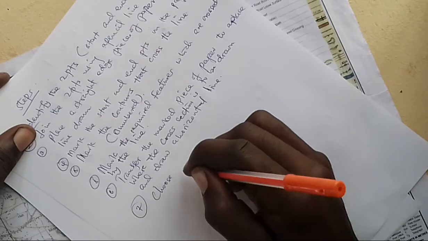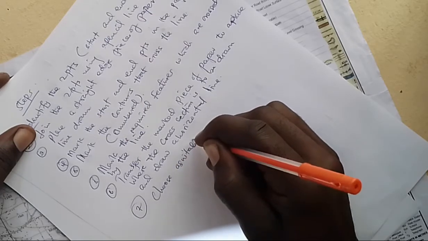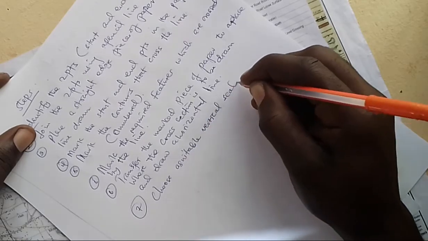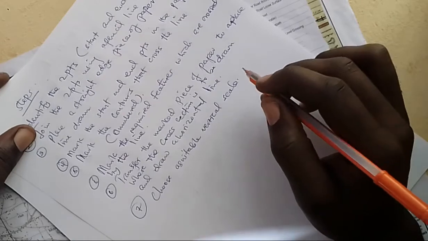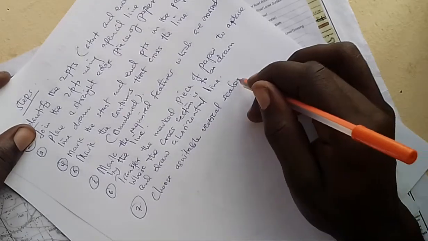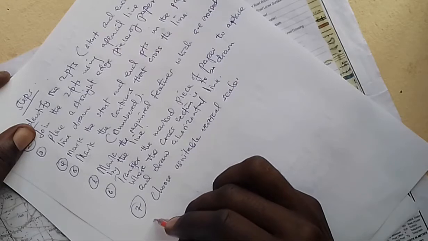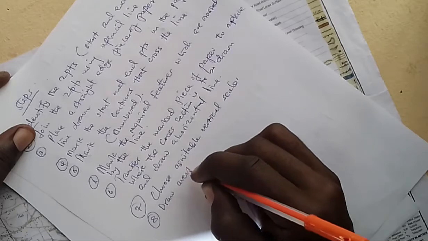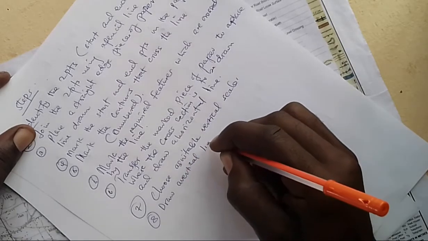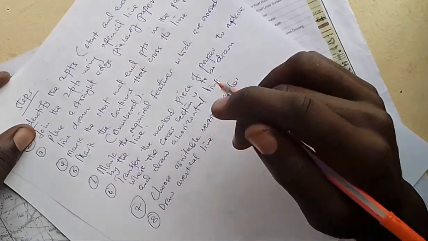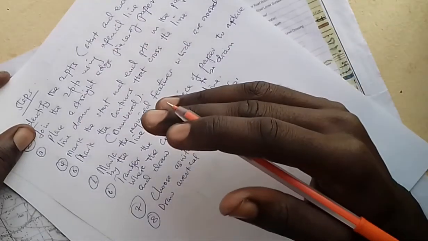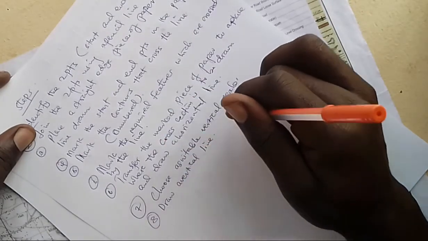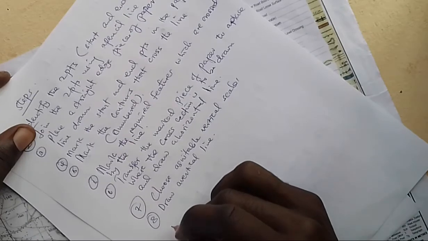Choose a suitable vertical scale. I'm going to choose a suitable vertical scale based on the contours that I have. Number 8, after that, draw a vertical line. I'm going to draw a line now, because remember the cross section is a graph. It must have a horizontal axis and the y-axis. So I'm going to draw a vertical line on the horizontal line that is already drawn.